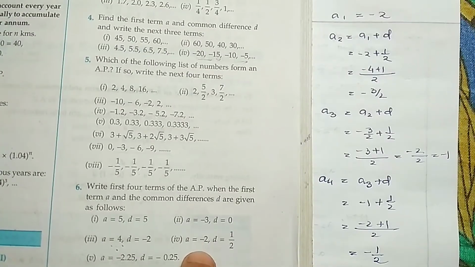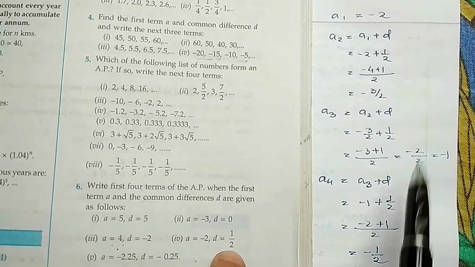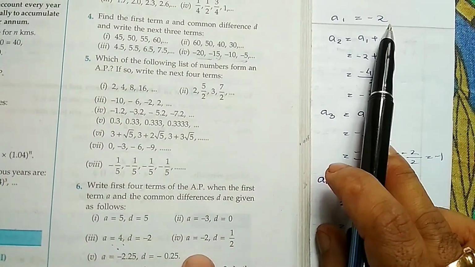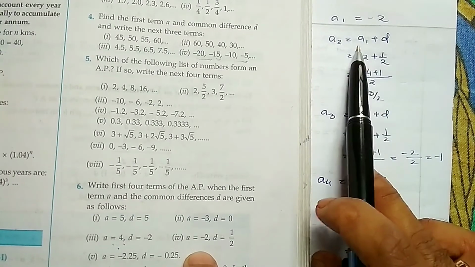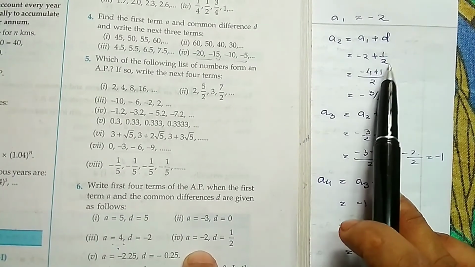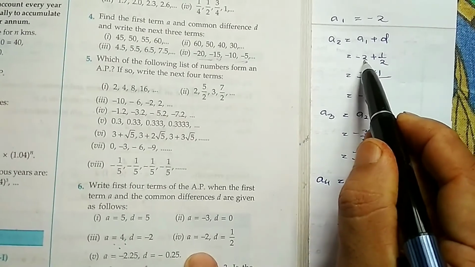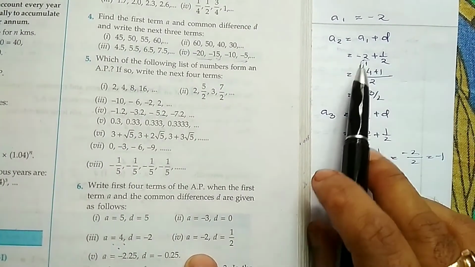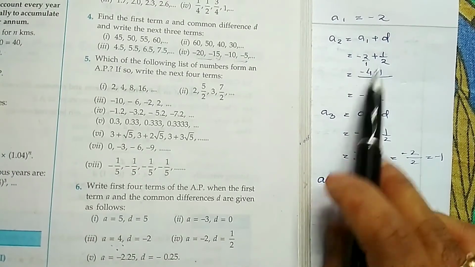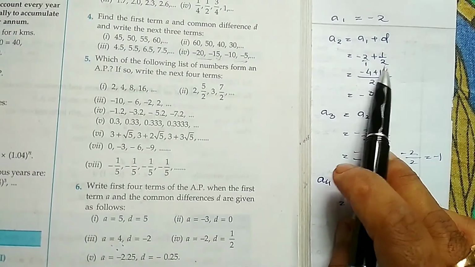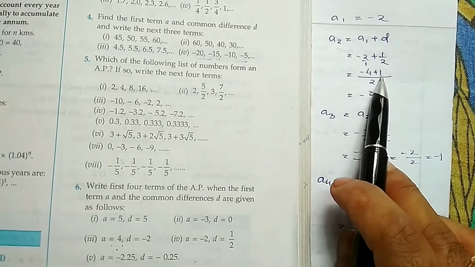Now in fourth part of this question number 6, it is given a is minus 2 and d is half. So a1 is minus 2. It is already given in the question. How to find a2? a1 plus common difference. a1 is minus 2. Minus 2 plus half. As I told you, minus 2 means minus 2 divided by 1 is there. LCM will be 2. 2 divided by 1, 2. 2 2s are 4, plus 2 divided by 2, 1. 1 1 is 1. Minus 4 plus 1 is minus 3.